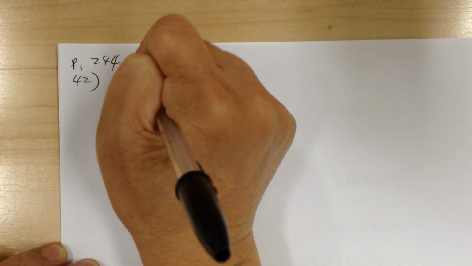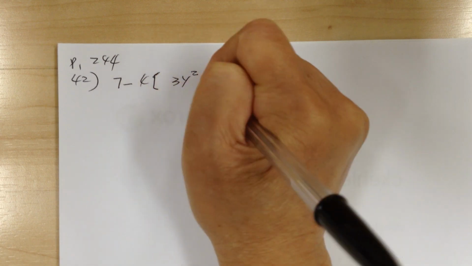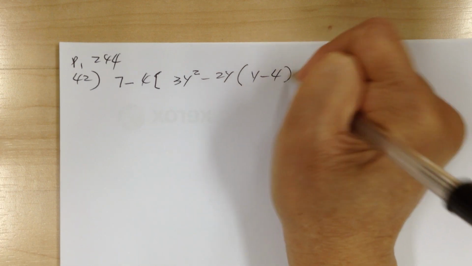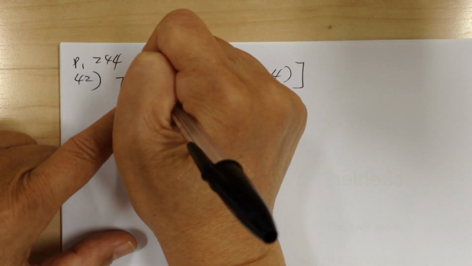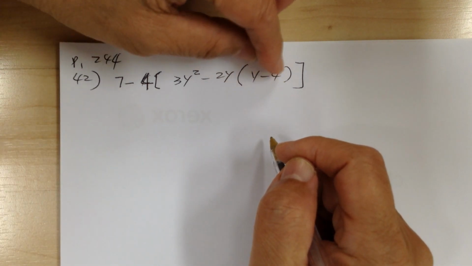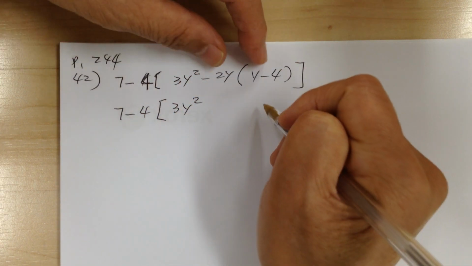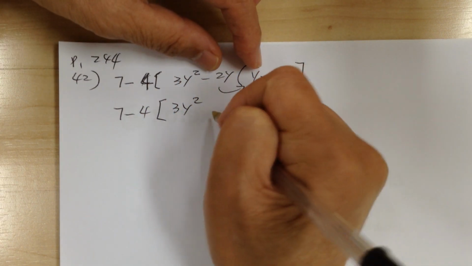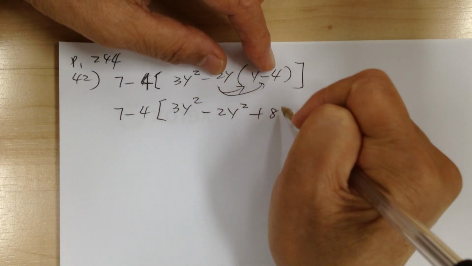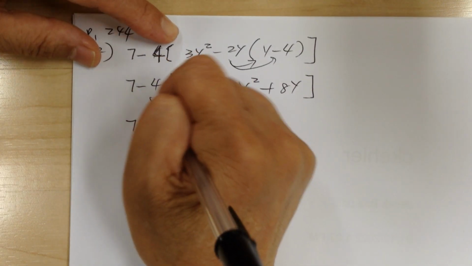Okay, you've got 7 minus 4 bracket 3y squared minus 2y parentheses y minus 4 parentheses bracket. Again, do not subtract this into a 3. Do not make this into a 3. You cannot do that. You have to do the parentheses first. So 7 minus 4 bracket 3y squared. Now to undo the parentheses, you have to multiply, right? So it would be minus 2y squared. Distribute would be plus 8y. Then after that, you have to distribute to get rid of the bracket.